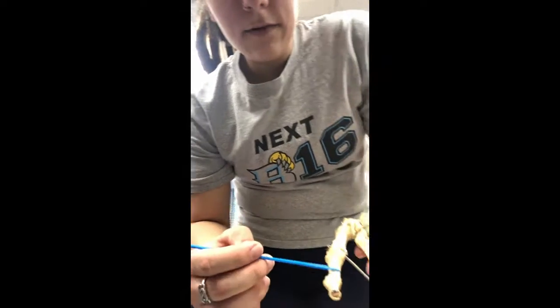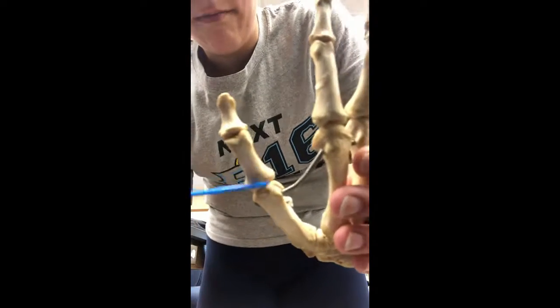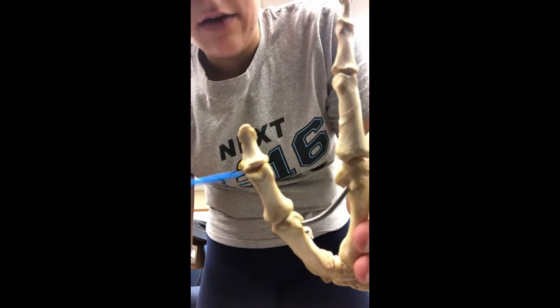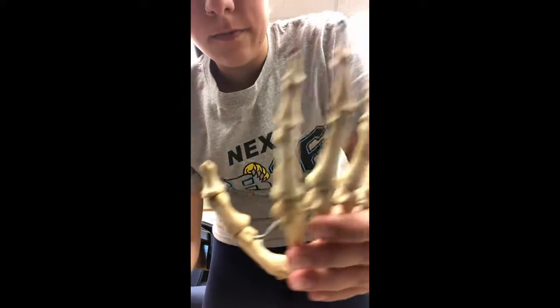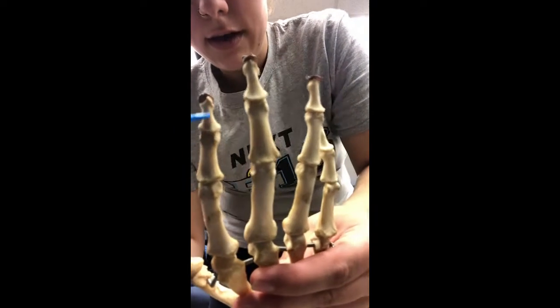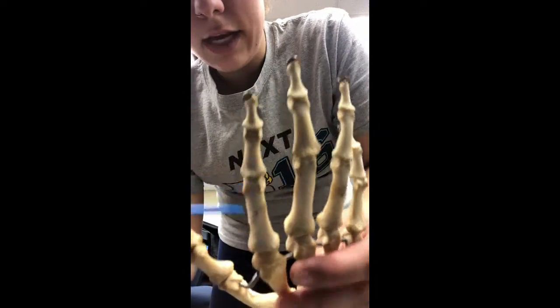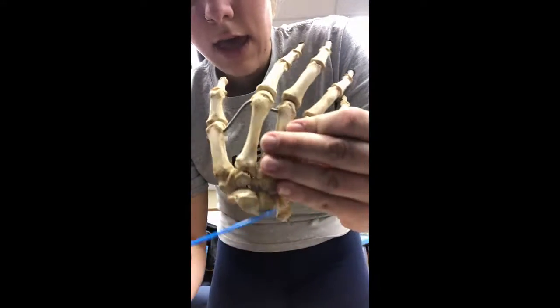And the thumb is different because it does not have that medial phalange. It only has the proximal and the distal. So you have the proximal, distal, medial phalange, the metacarpals, and then all of your carpals right here.